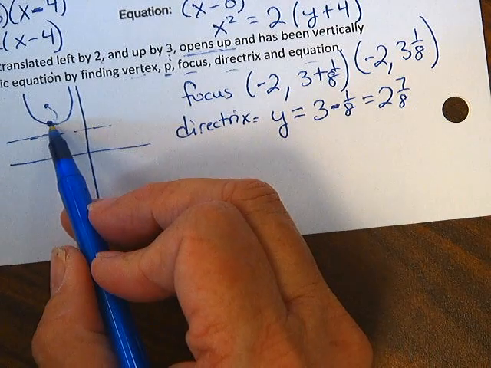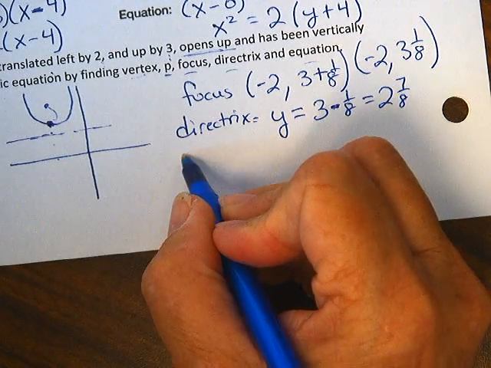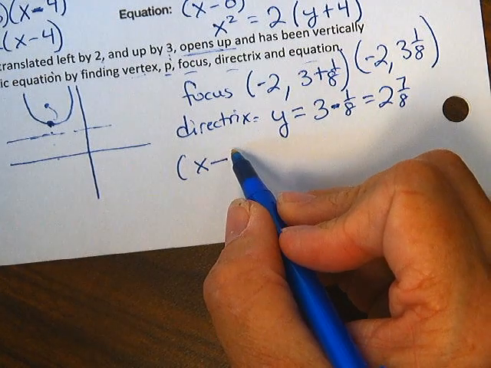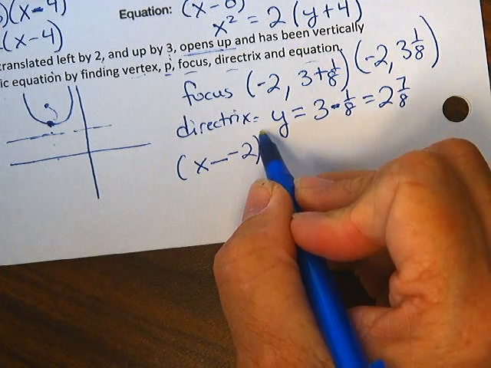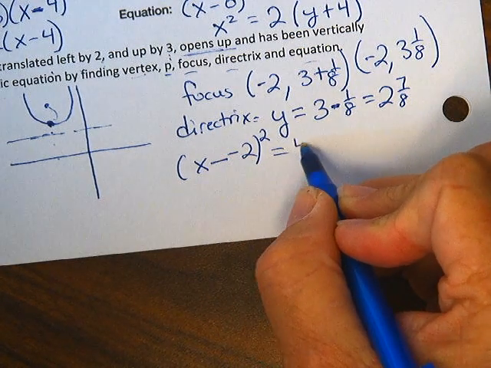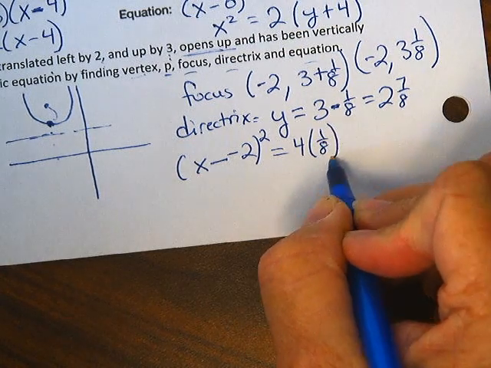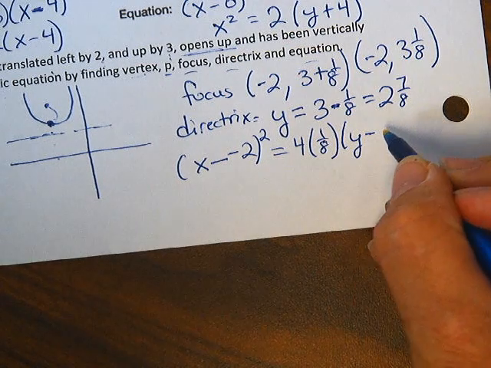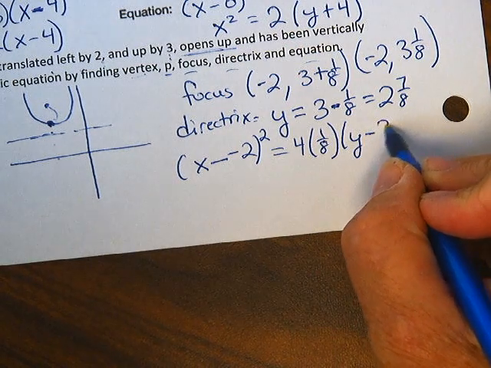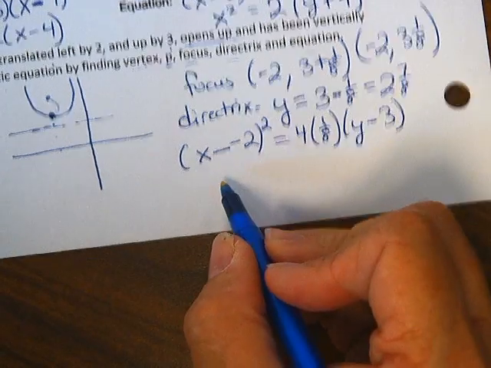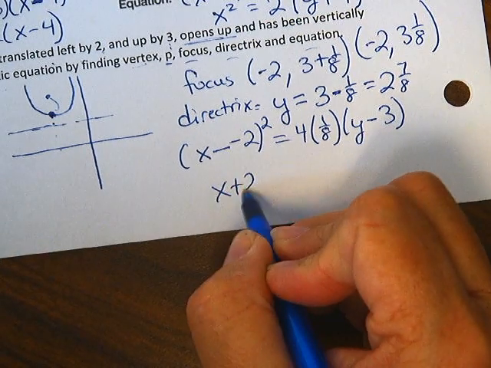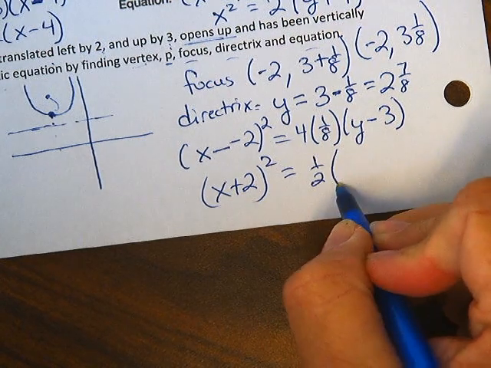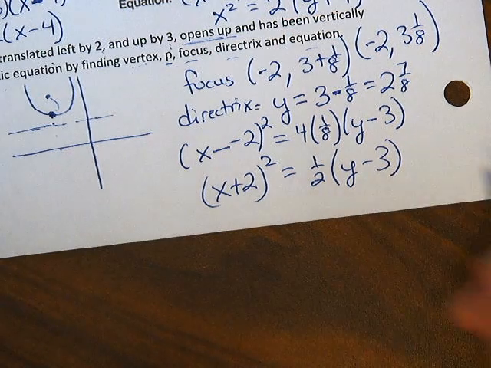We are going to have an x squared because it opens upwards, so we'll start with x minus our vertex, the x value is -2, equals 4 times p, so that's 1/8, times y minus the y value of our vertex, which is 3. So again, simplifying this, we have x plus 2 squared equals 1/2 times y minus 3.